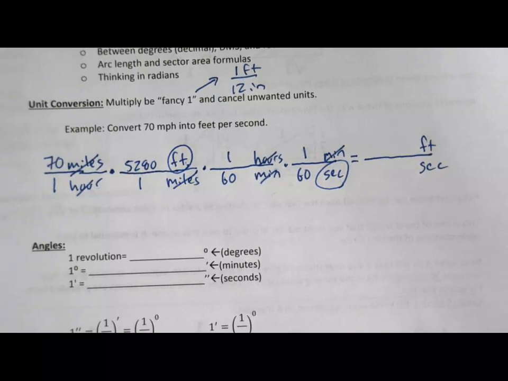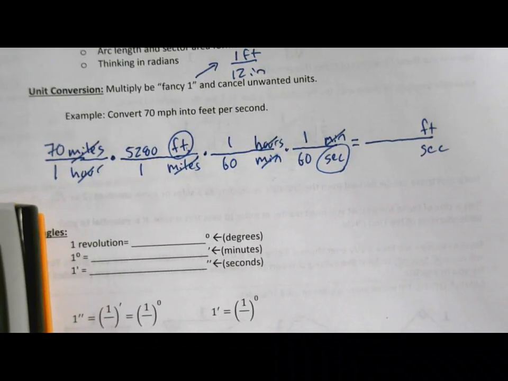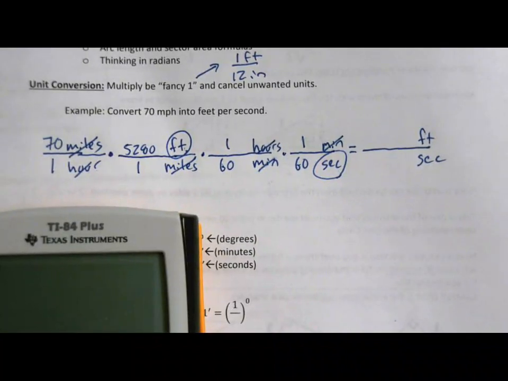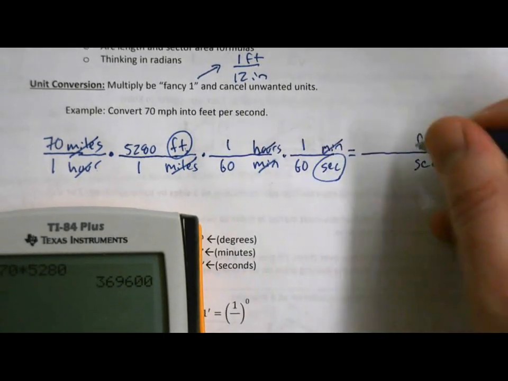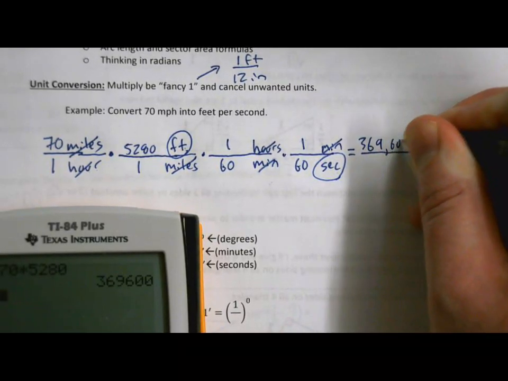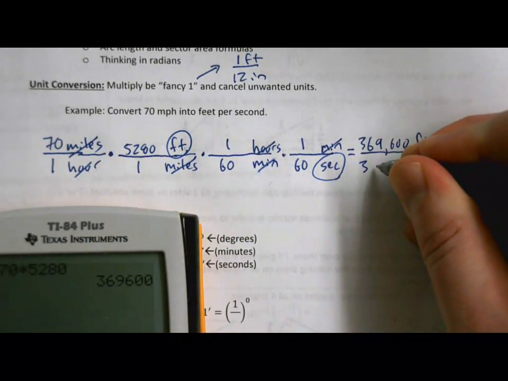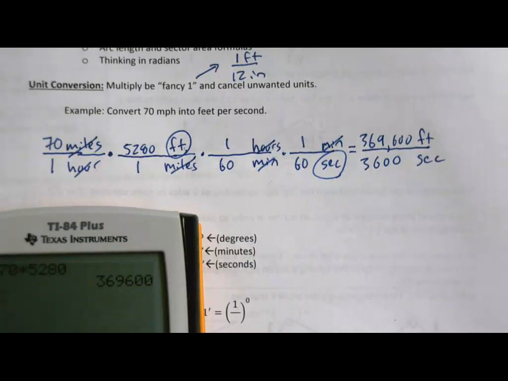So now we'll just take our calculator, multiply across the top, multiply across the bottom, and then we'll do a little division to finish it out. So 70 times 5280 times 1 times 1, 369,600 feet per 60 times 60 is 3,600 seconds.